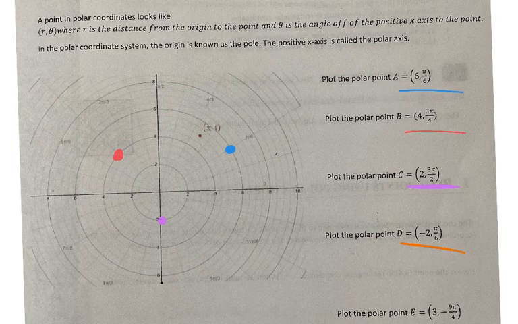So negative 2, pi over 6 would be right here. So basically negative 2, pi over 6 is the same thing as positive 2, 7 pi over 6. Right? Those would be in the same position.